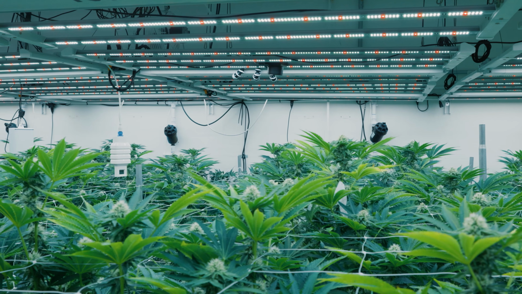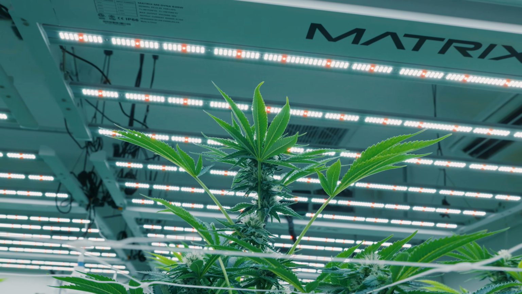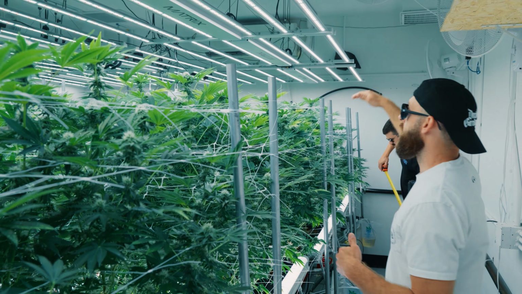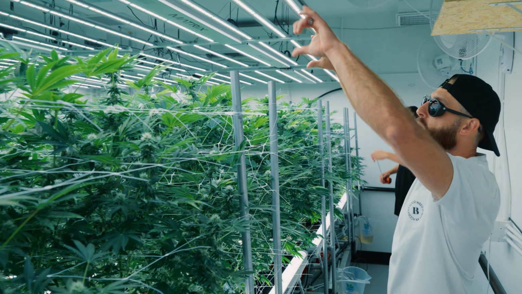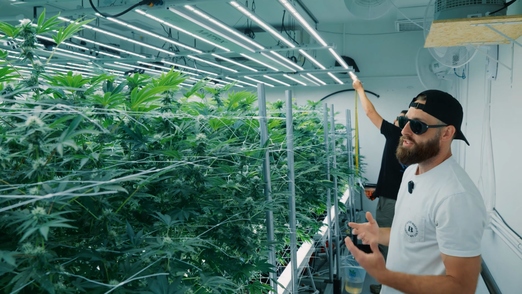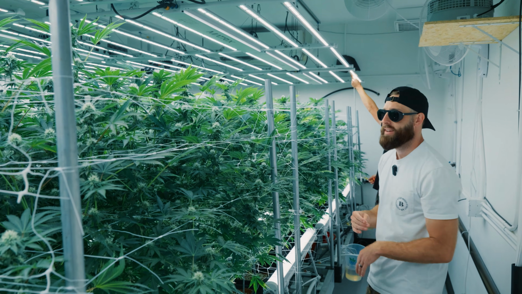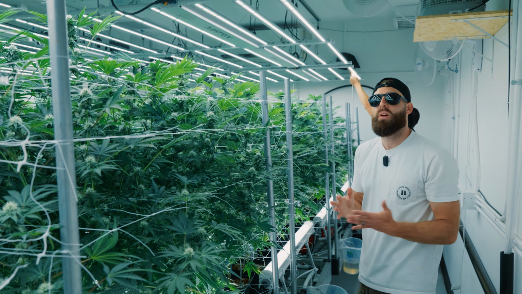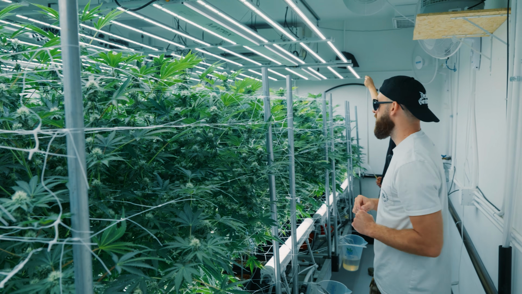We know a lot of people that can slam them closer. We don't love doing that. I like to have good airflow across the canopy in between the light and the plant. I think it just helps manage hot spots and maintain quality in these double tier rooms.